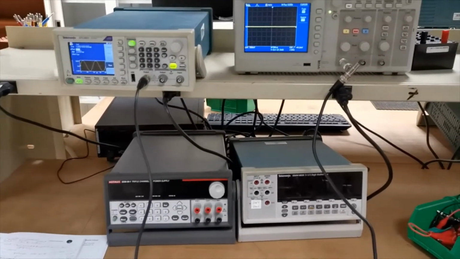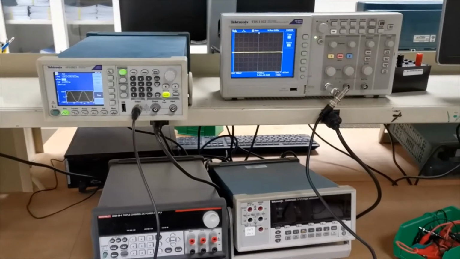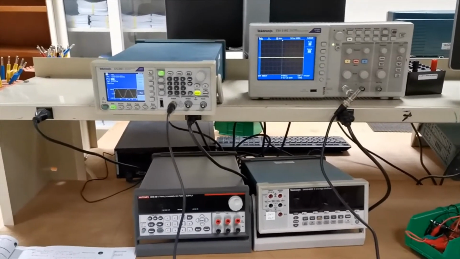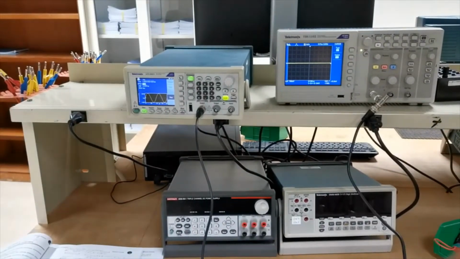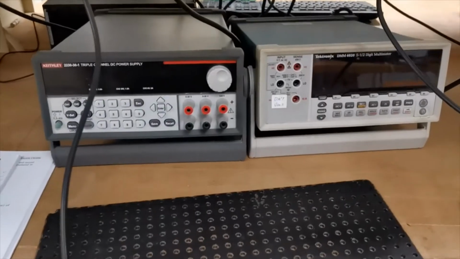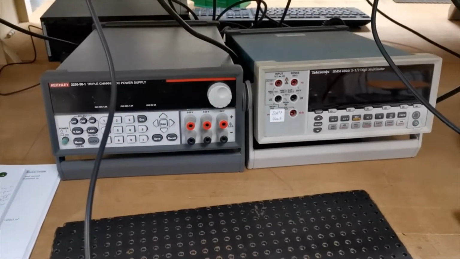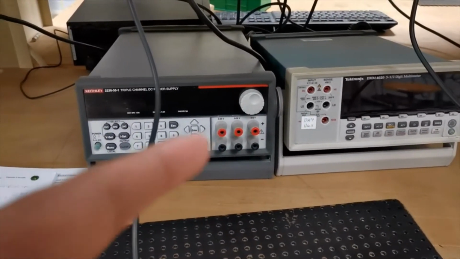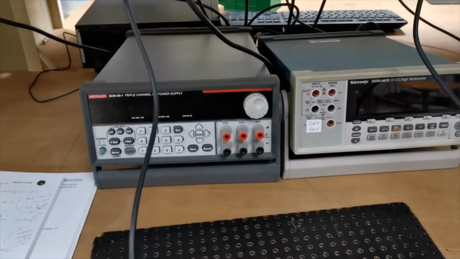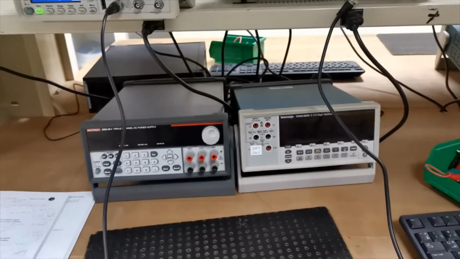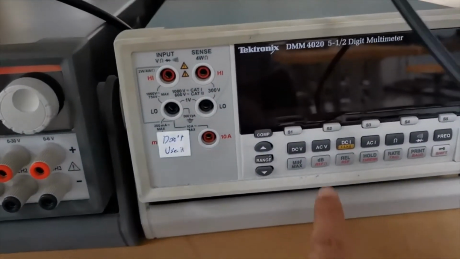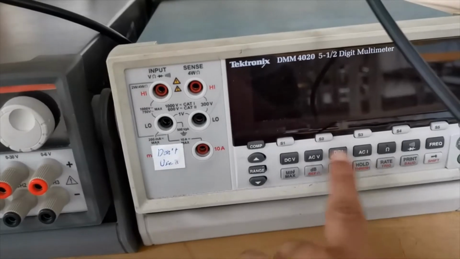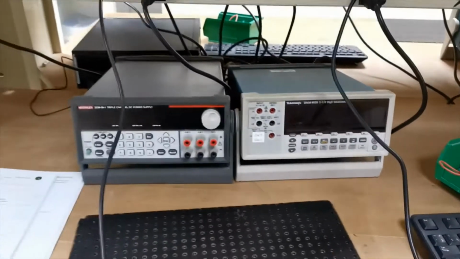Okay guys, in this experiment we will see two new equipments that we haven't used before, and that are the function generator and the oscilloscope. We have seen two others in the last few experiments. One is the DC power supply, and the other one is the multimeter that is used to measure DC quantities. And we have also seen that it has AC quantities to measure as well. We will see how we can use this for AC.